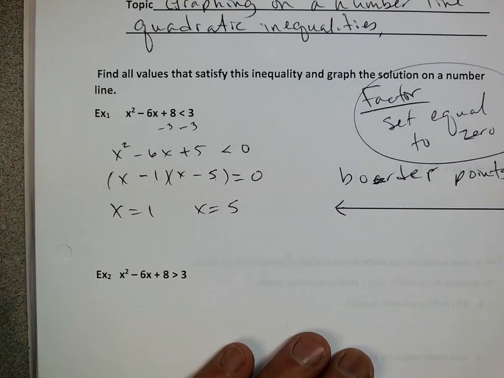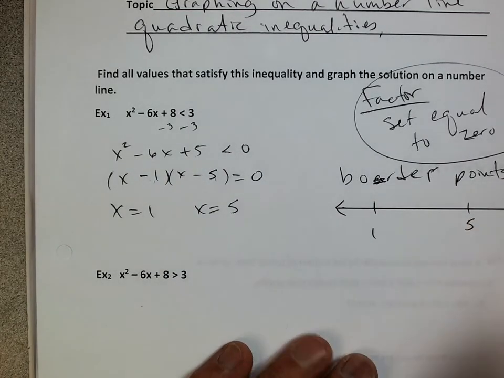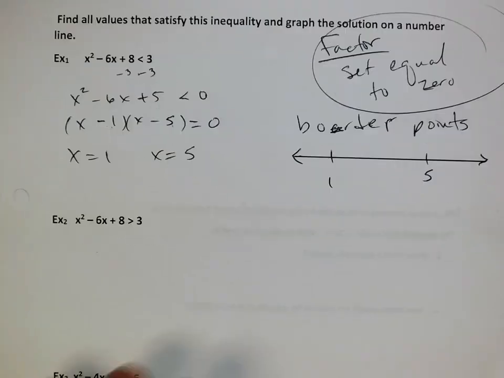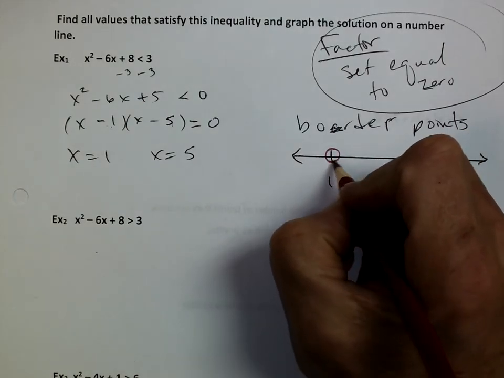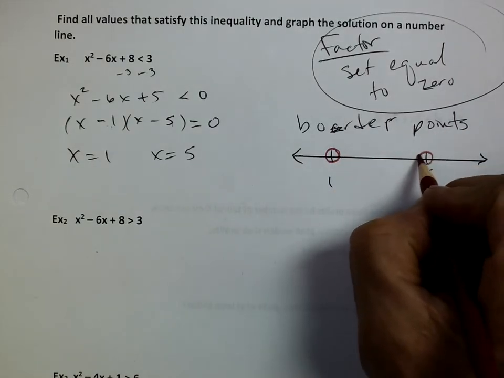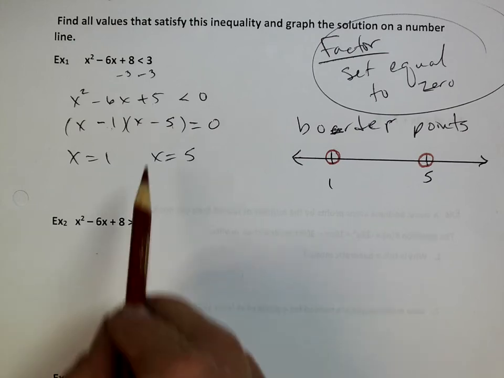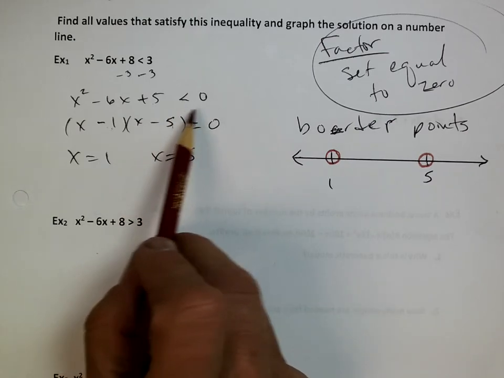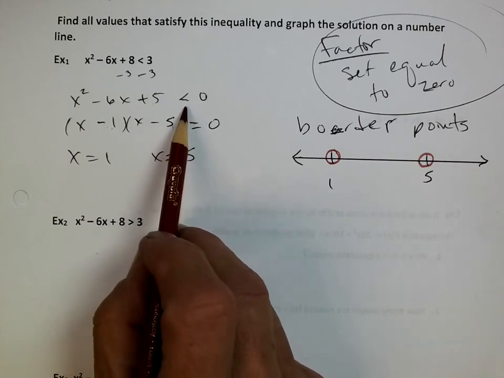Okay, so I'm going to go ahead and put a 1 and a 5. I want to do my border points. In this case, I'm going to use open circles. Why am I going to use open circles instead of closed circles? There's no equal. Everybody agree with that? There's no equal right there. So it can be everything less than but not equal to.